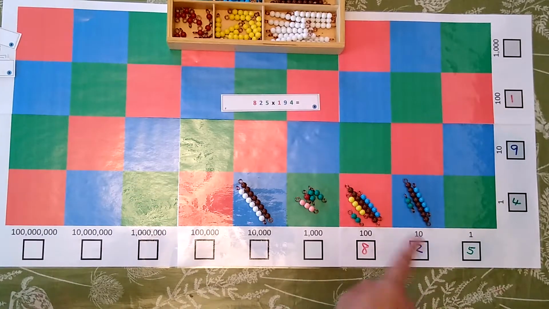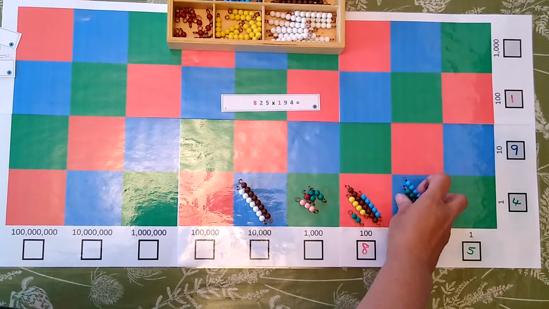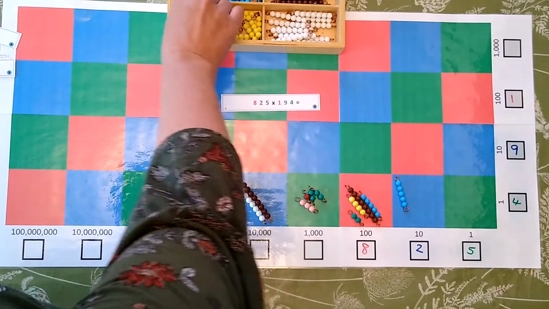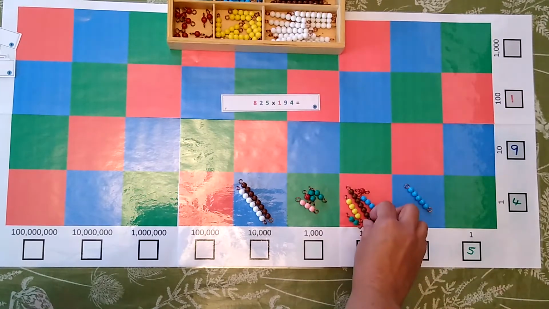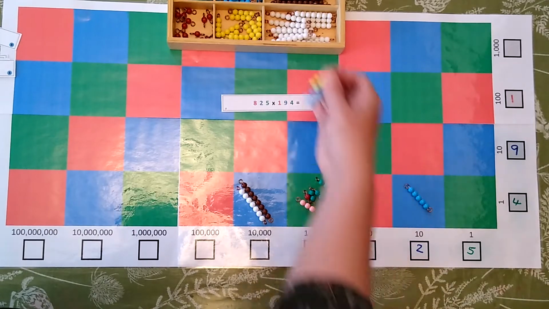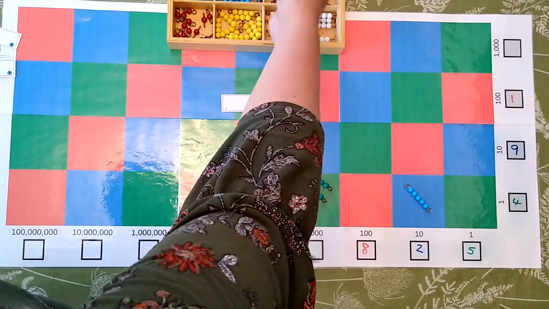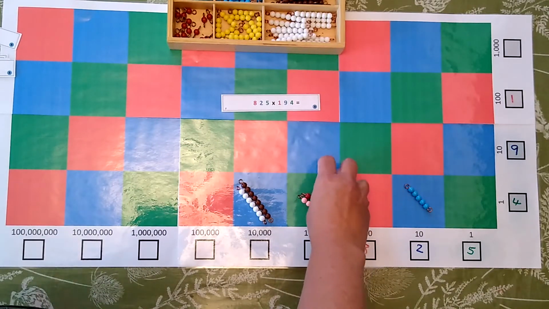And then we do any swapping that we need to do. So this one here is 15. And then here we've got 20. There we've got 10.